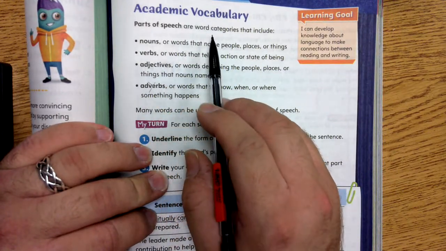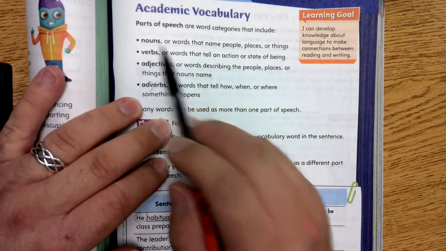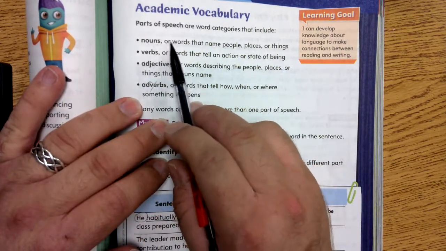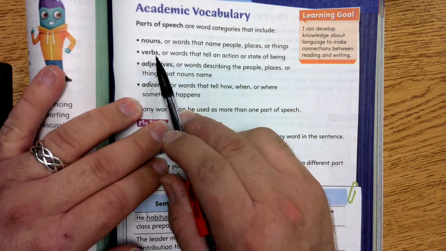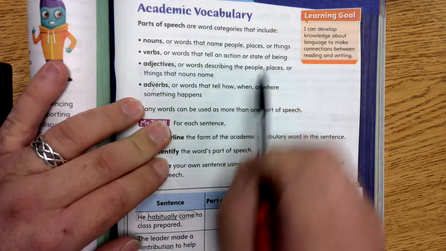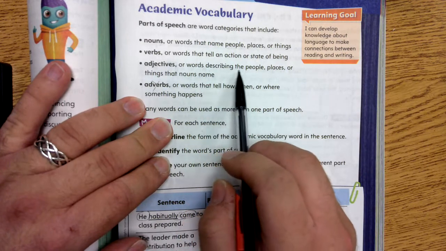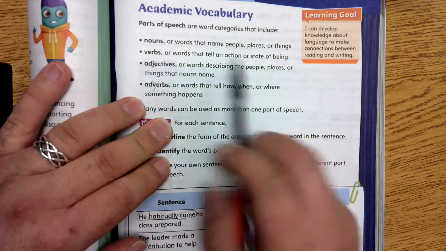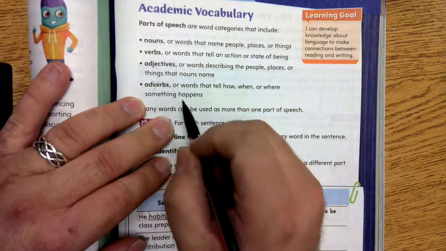Parts of speech are word categories that include nouns, or words that name people, places, or things. Verbs are words that tell an action or state of being. Adjectives are words describing the people, places, or things that nouns name. Okay, that part's important.